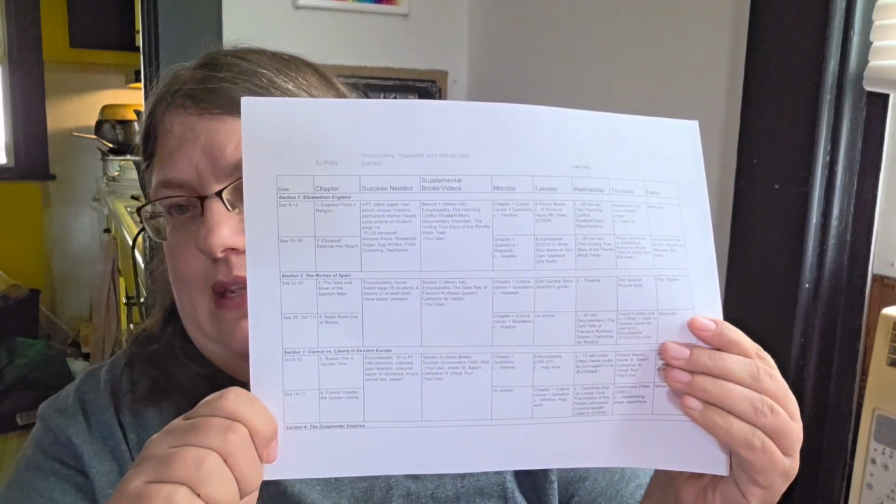If you know me well, you know that I like to plan things out my way and not necessarily do it the way that it says. I made a spreadsheet, and I will show you up close in a minute. I wrote down the sections, the dates, the name of the chapter, and I made a spot for supplies needed and supplemental books and videos that I wanted to write down.